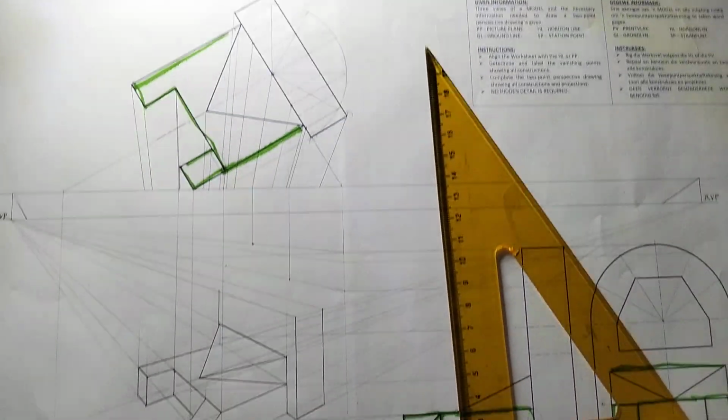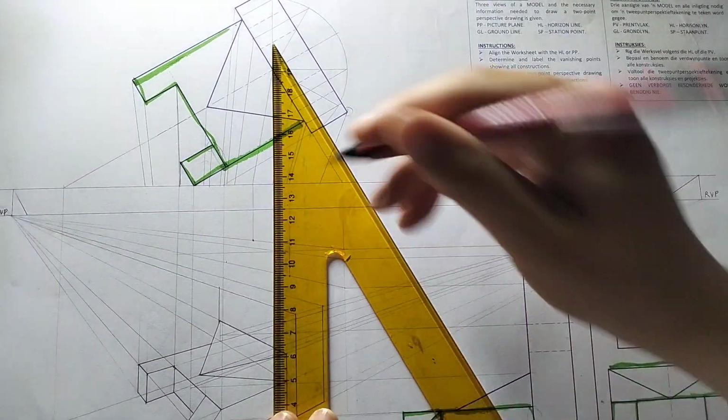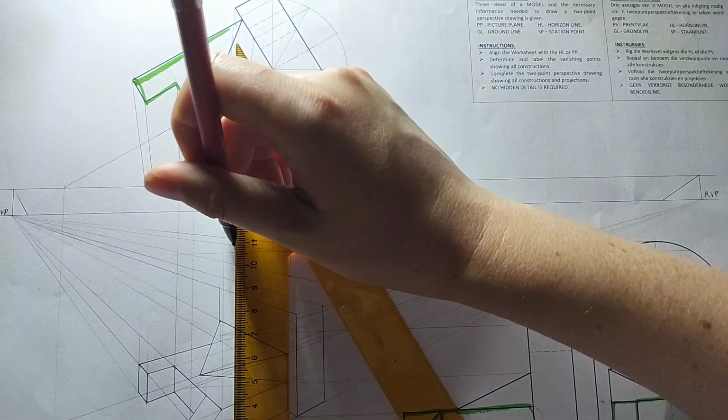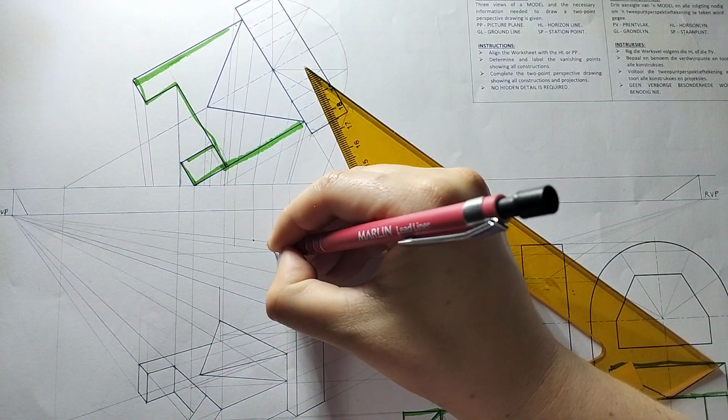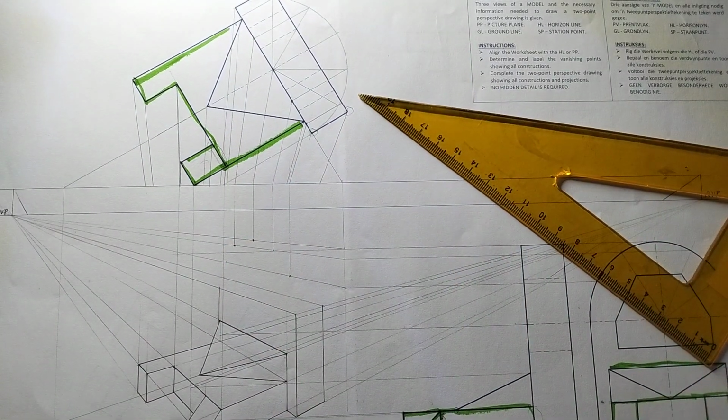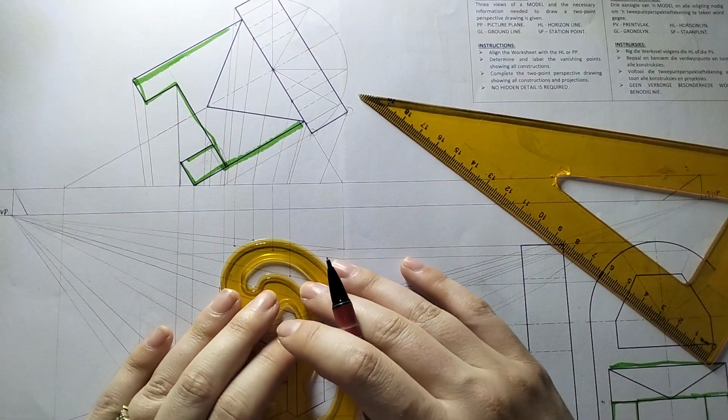Okay, and then I'm bringing it down to that line which I just drew. So it's that one and that one. So there I can see that is my half circle. So let's draw that. I'm going to connect it quickly.